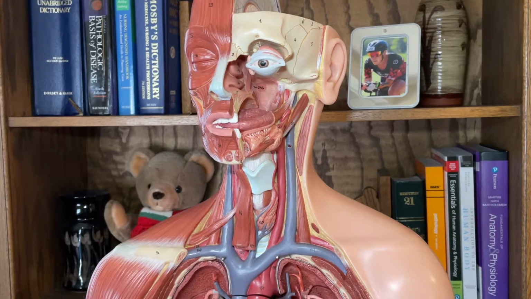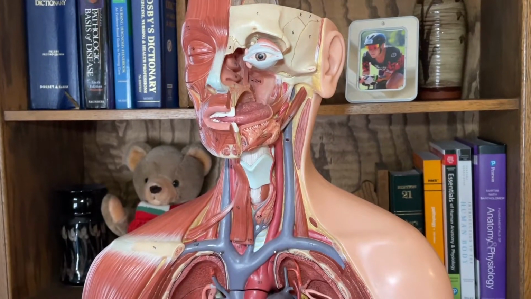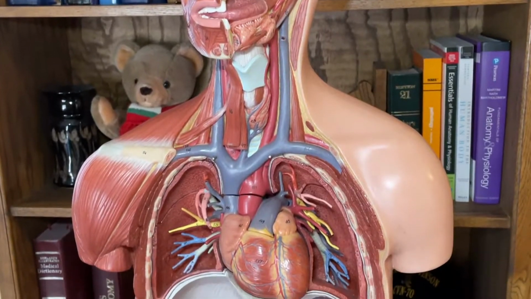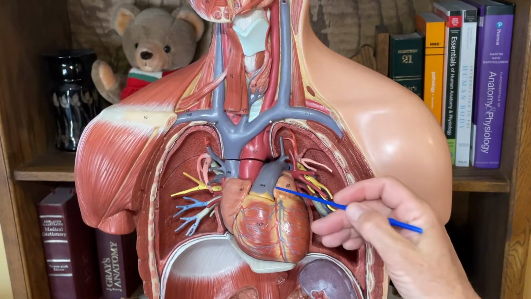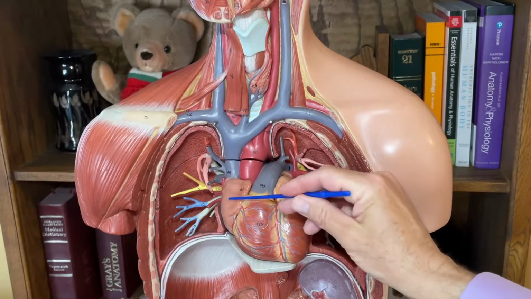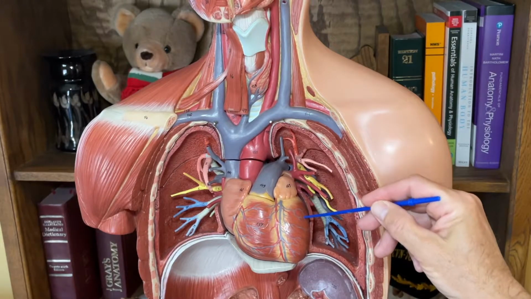Okay, here we're going to look at circulation on this model and then one other model, and we're just going to look at the major branches of the arterial and venous systems. So right here, I'm going to start with the heart coming up from the chest. So your heart is here. Here's your right atrium, right ventricle, left atrium, left ventricle.